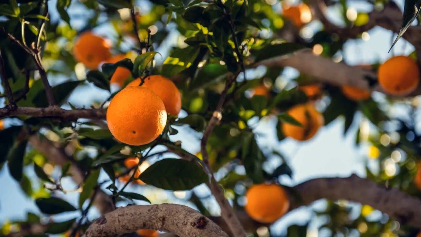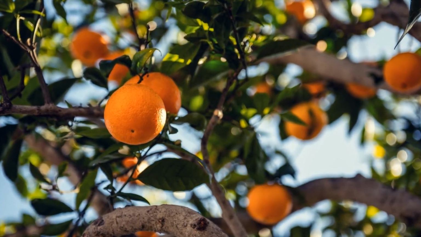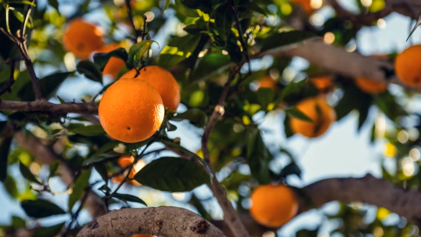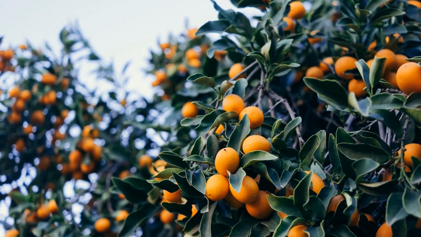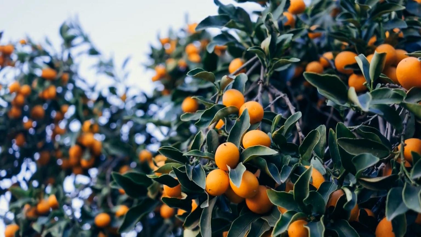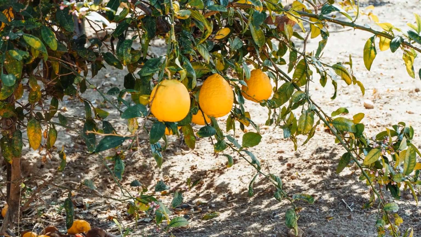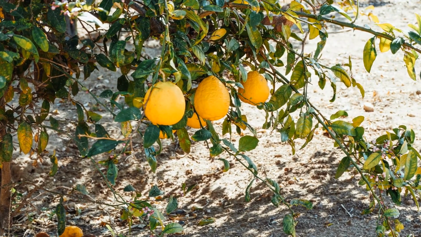Sweet orange leaves are glossy and ovate with smooth edges, while grapefruit leaves are thick, leathery, and lanceolate with sawtooth edges. Pomelo leaves are large and oblong, whereas kumquat leaves are small and elliptical with serrated edges. Understanding these differences can help you identify potential problems.